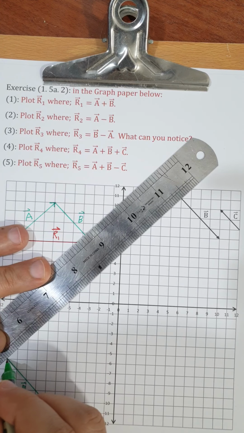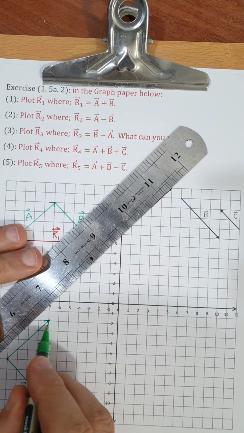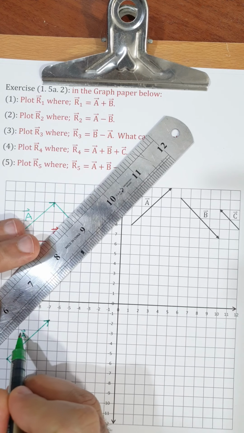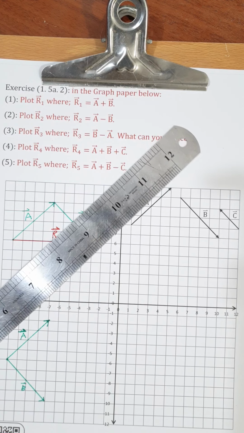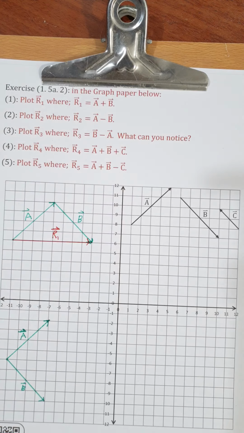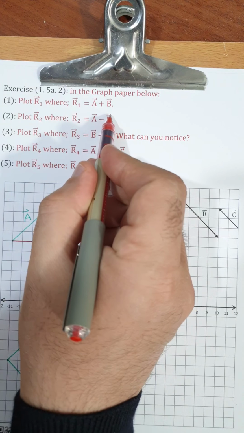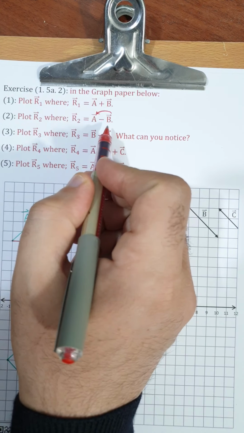Yes, this is B. This is A. Yes, 4 units on X and 4 units on Y. And the resultant of the subtraction is drawn from the head of the second one to the head of the first one.